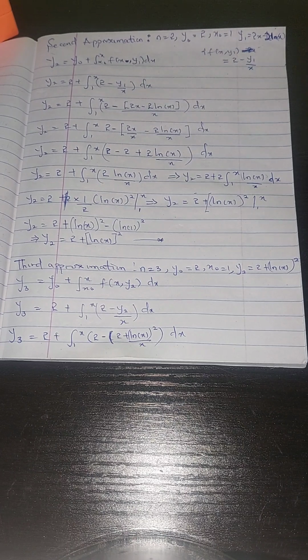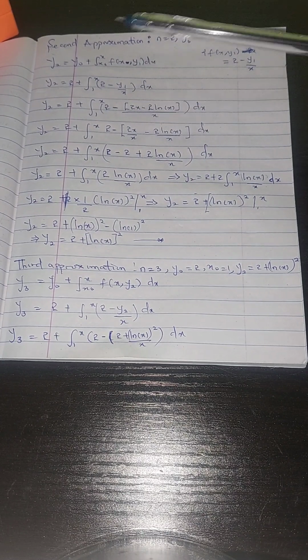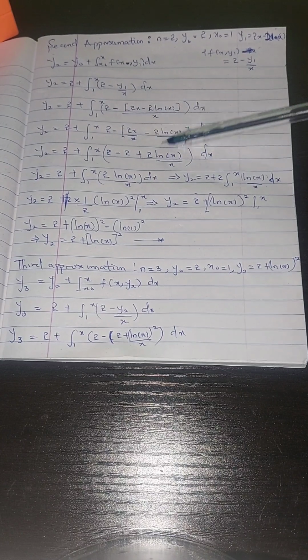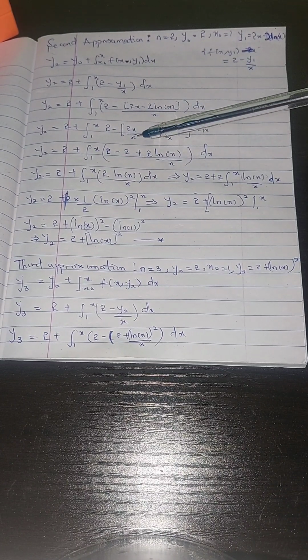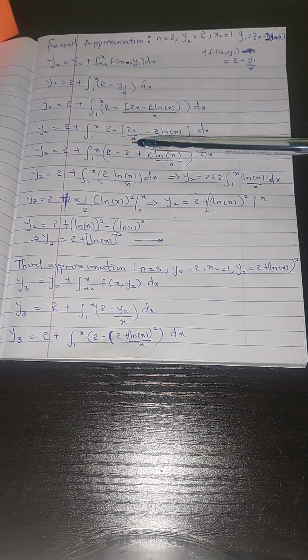If you want to integrate, it is better to just divide, make it stand alone. This is the same thing as this. If I take LCM, I'll still get this.